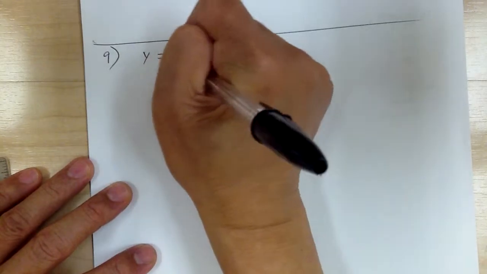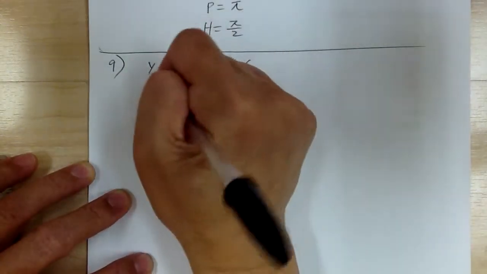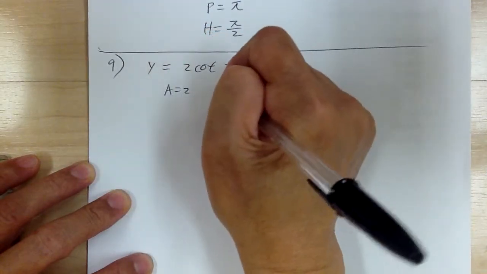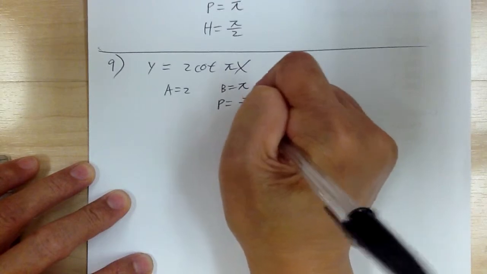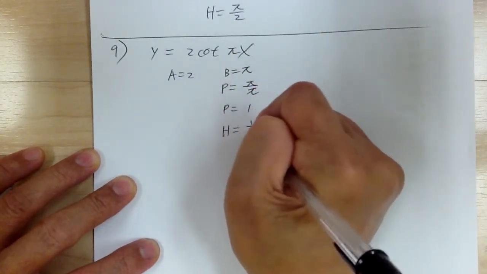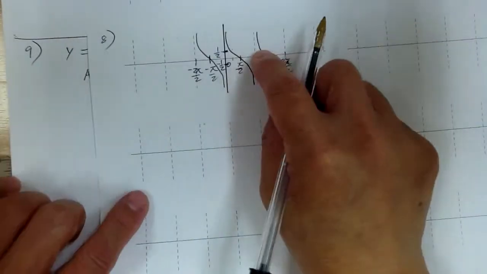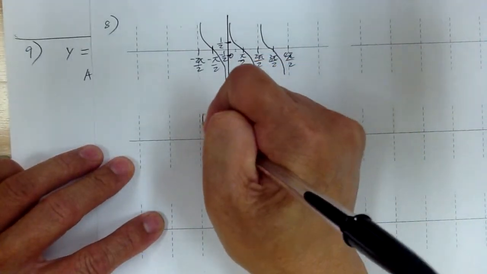So y equal to 2 cotangent of pi x. So a equal to 2, b equal to pi. So period equal to pi over b. So period equal to 1. So half wave is 1/2. So this is the cotangent, just like the last one. We need to go this direction.